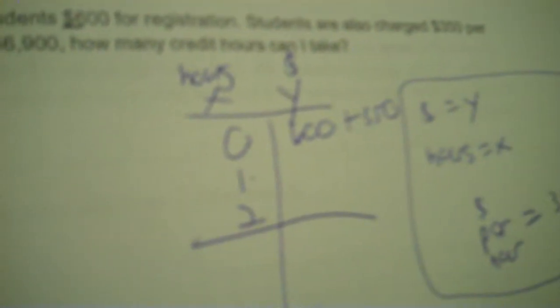That's your slope. Okay. So when you make your table, Y is dollars, hours is X. So 0, 1, 2, and block. When you know what that number is, you go 0 to 1 to 2. Because you can start with 600 with your 0, and then you start adding 350. 600 plus 350 is 950. Then I add 350. 950 plus 350 is 1,300.